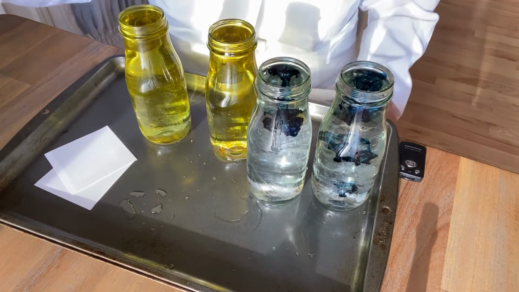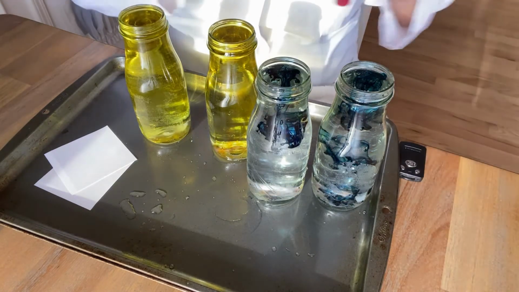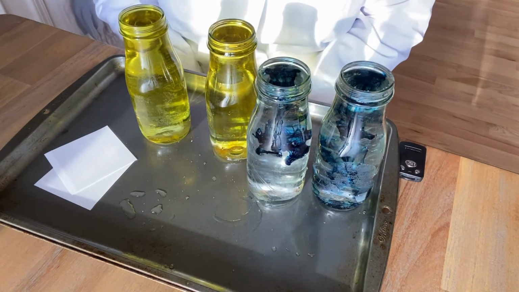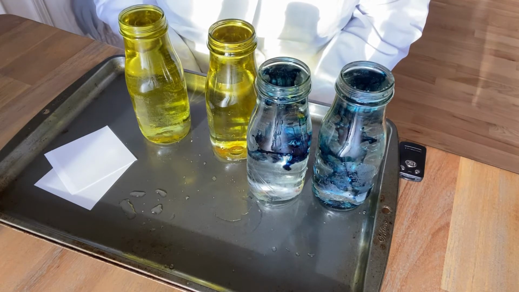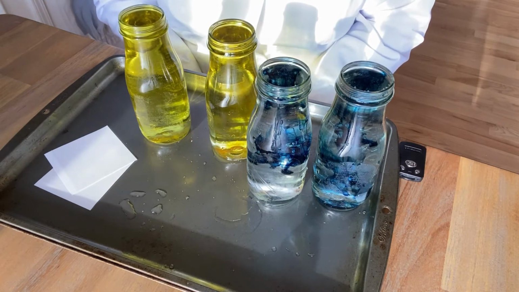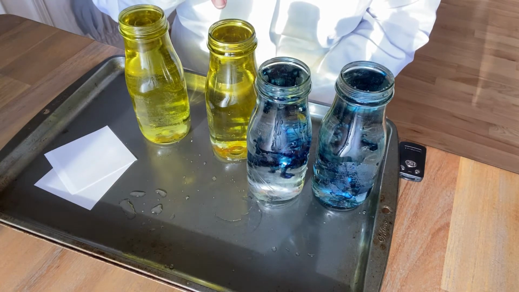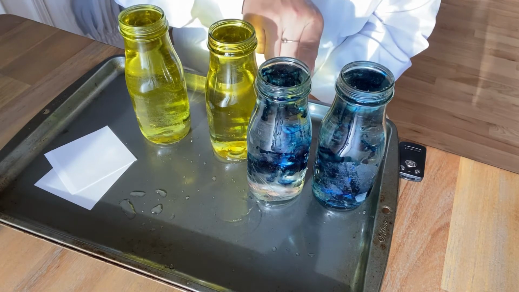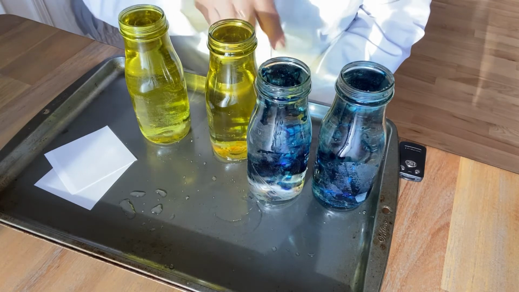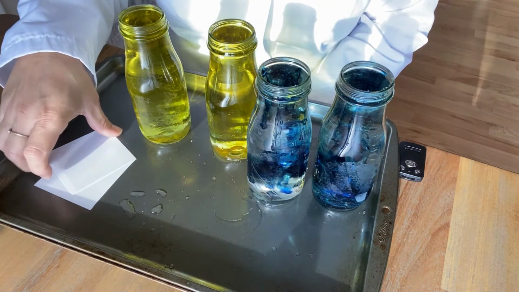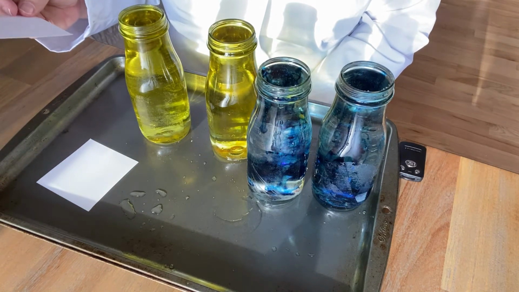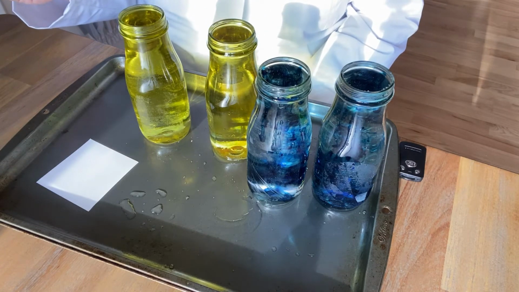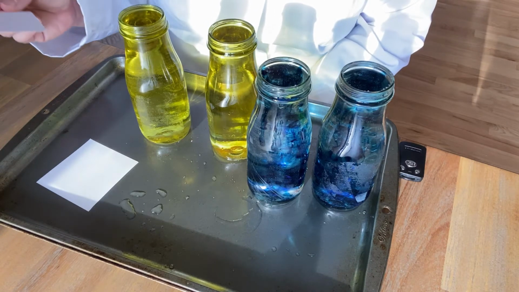Now you can already notice the difference between the hot water bottles and the cold water bottles. Can you tell which food coloring mixes quicker? Yep, the hot water bottles mixed quicker with the food coloring than the cold water did. The cold ones are just kind of sinking down and not really mixing in as well as the hot water did. And that's because the molecules are much larger and it mixes everything quicker in the hot water bottles.